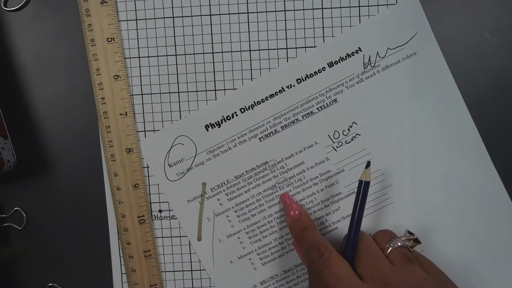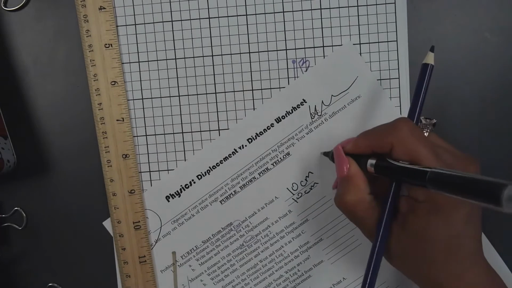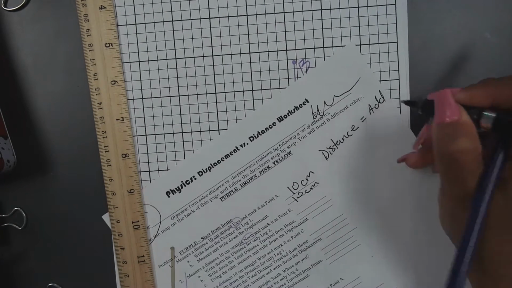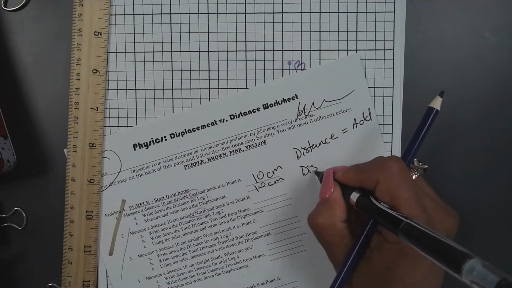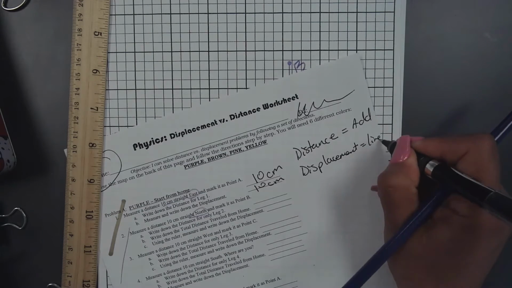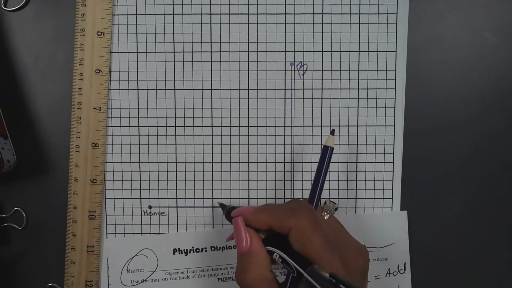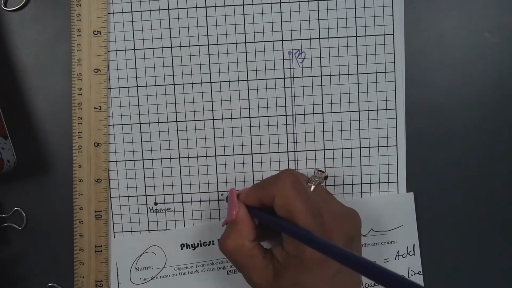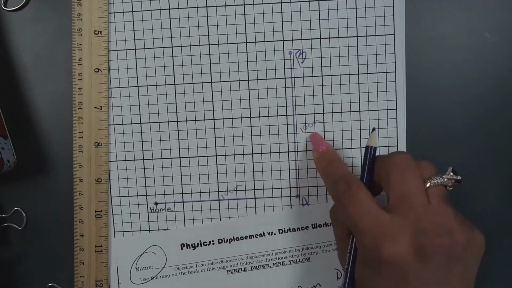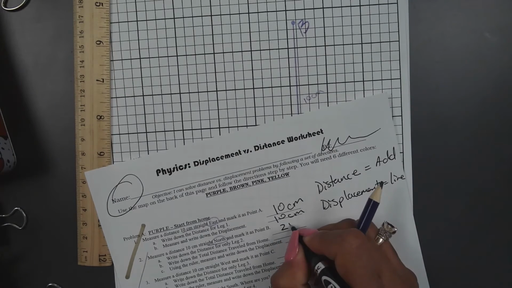It's going to ask me, what is the total distance? Remember, when you see the word distance, we think of add. When you see the word displacement, you think of the word a straight line. Okay, so the distance, if this one is 10 centimeters, which I already measured and know, and this one's 10 centimeters. You don't have to write that in, I am. Then a total is going to be 20 centimeters.